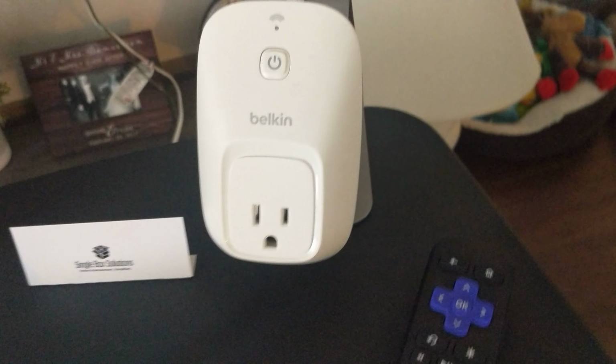For example, I've got a Belkin switch. I've got a Nest unit, a Harmony remote, Roku. Each one of these is all being controlled by this device itself. And I'm building the front end to make it so you can see how everything goes.